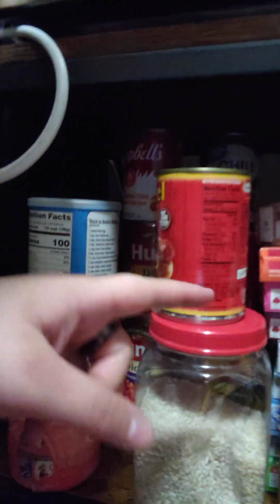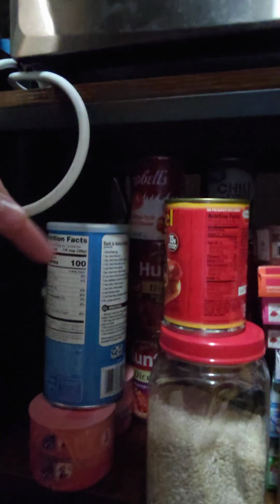Anyways, the next one, heterogeneous mixture. And for that, in here, in my little, not spices, but all my canned goods, I have this one, which is soup.